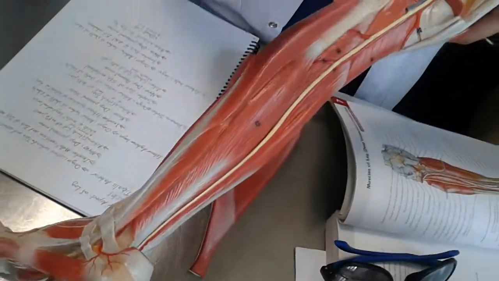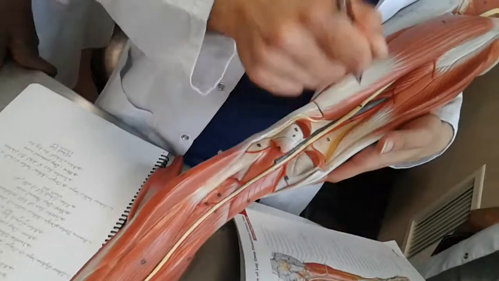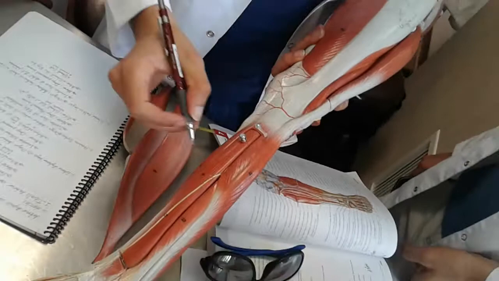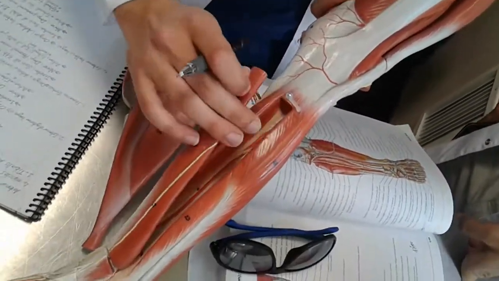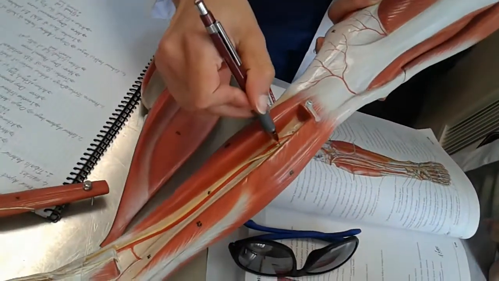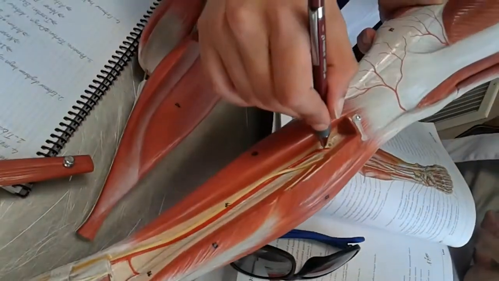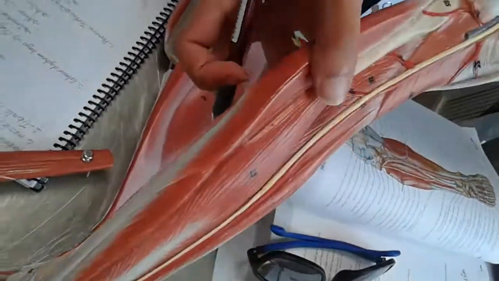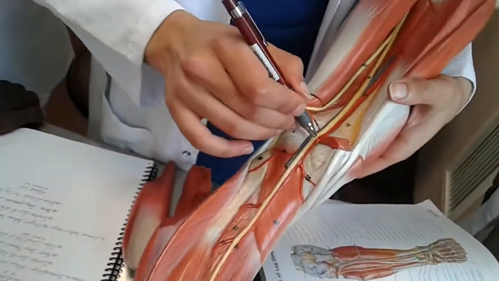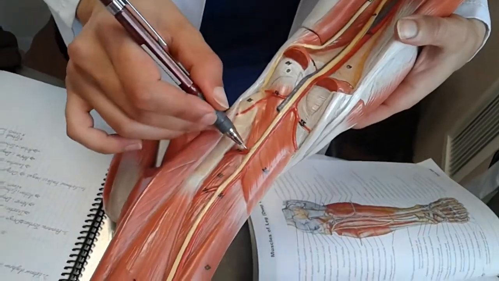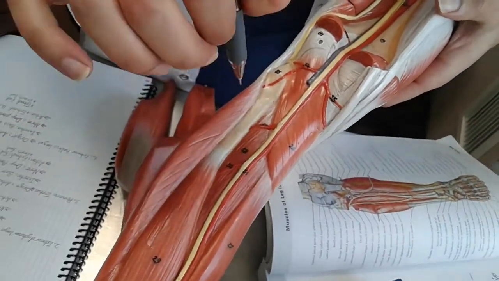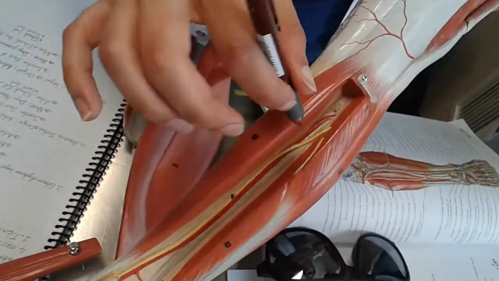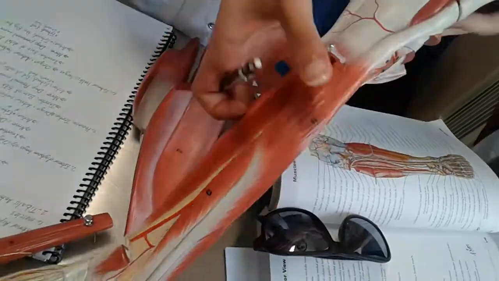The superficial fibular nerve came from the posterior side of the popliteal fossa. Here we can see, and it's divided into two branches: superficial and deep. This is the deep branch of the peroneal nerve, and we can see here the anterior tibial artery. The anterior tibial artery came from the popliteal artery. It penetrates the interosseous membrane. Here is the penetration, and it becomes the anterior tibial artery.